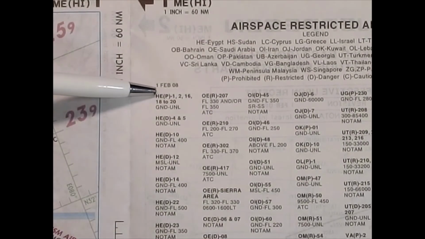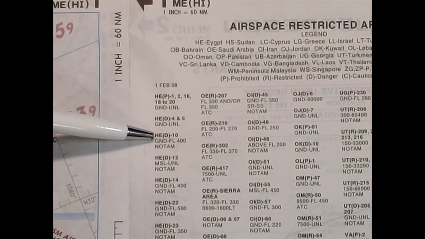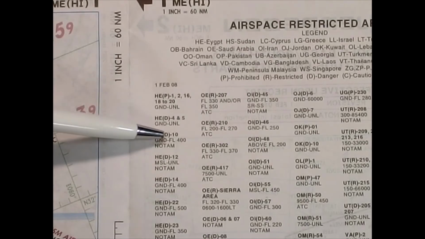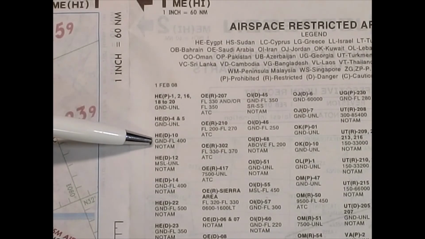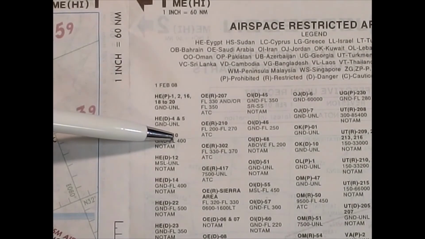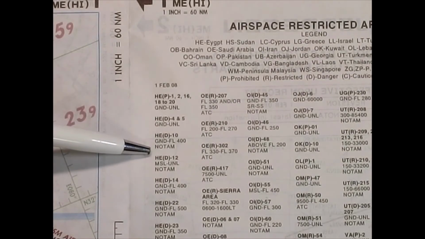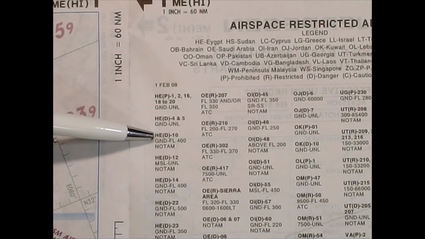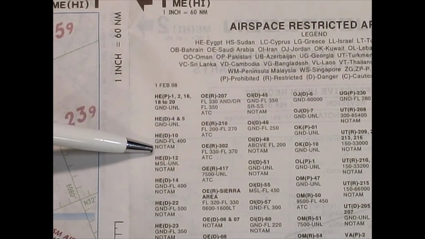For example, if we had looked at HE danger area 10, which we saw just now, it's from ground to flight level 400, so all the way from the surface to 40,000 feet. What it is exactly, this legend doesn't tell us, but if I want to find the details, what it's about and whether it's active right now, today, when we're going to do our flight, we'll have to refer to the NOTAM, because some of these may not be permanent in nature.